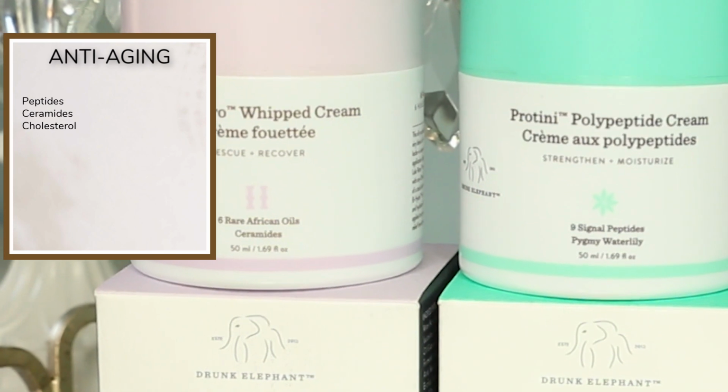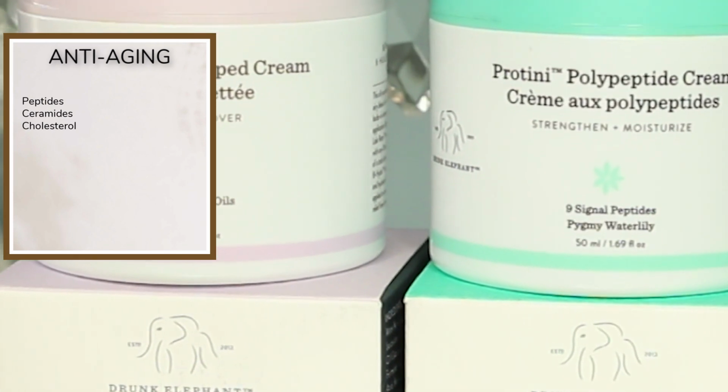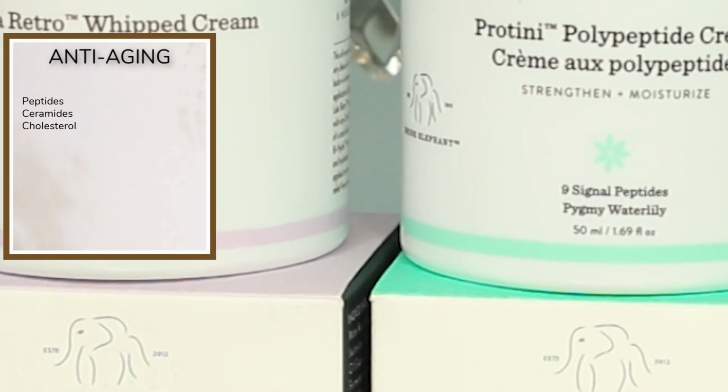Finally, I just want to touch on a few other anti-aging ingredients, and these are peptides, ceramides, and cholesterol, and these all help to make up the lipid matrix in the skin, and the lipid matrix is on the stratum corneum, which is the outer layer of our skin. It's sort of the substance that goes in between the different skin cells and is responsible for helping to keep our skin looking very youthful, supple, and elastic.